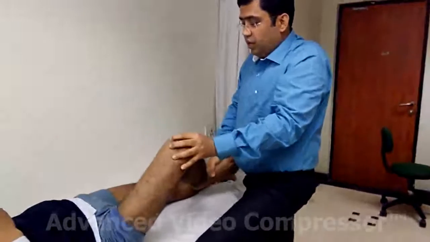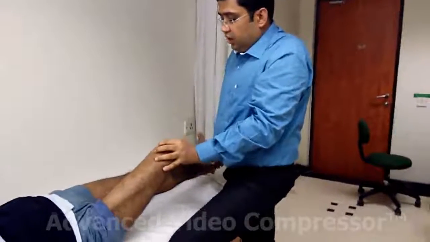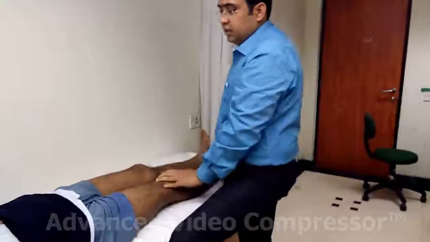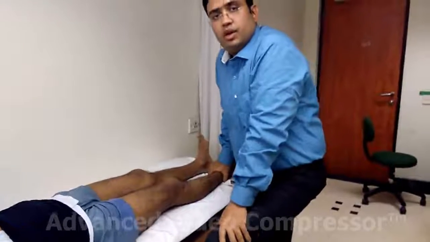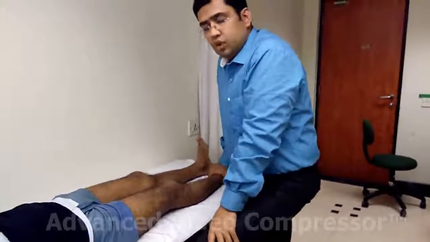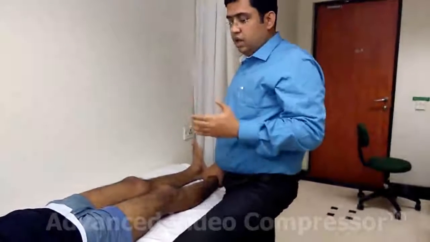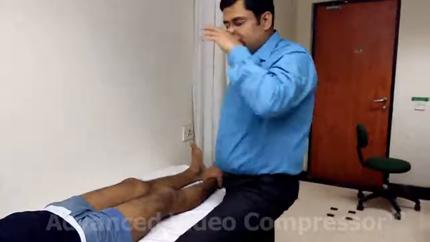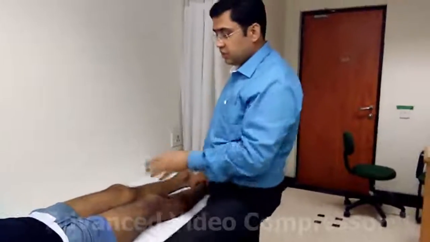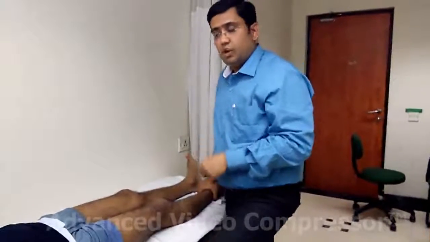If there is any pain or any click in the joint, then this shows an injury to the medial meniscus, and it depends. If it comes in the initial range, then it is a posterior horn tear. If it comes in the middle range, then it is a middle horn tear.